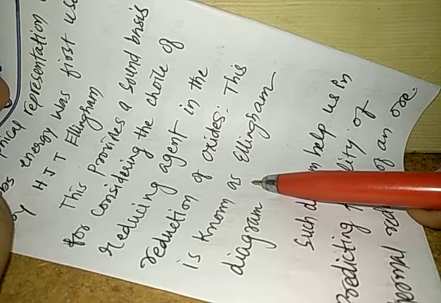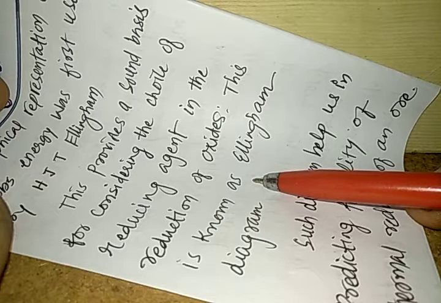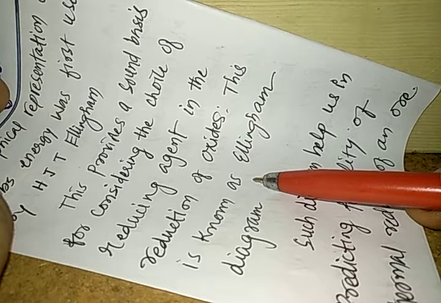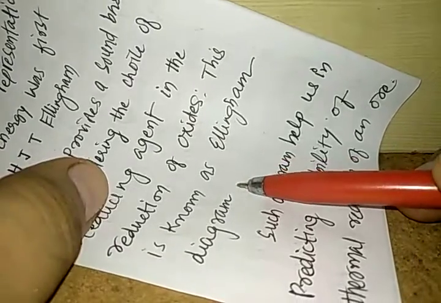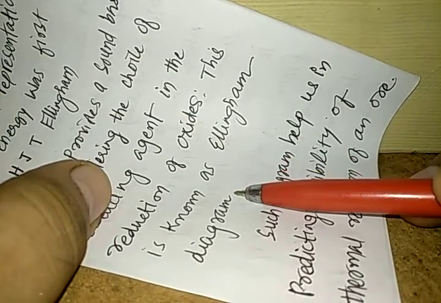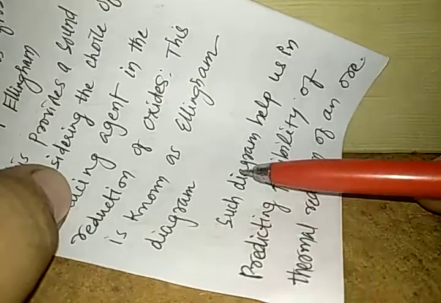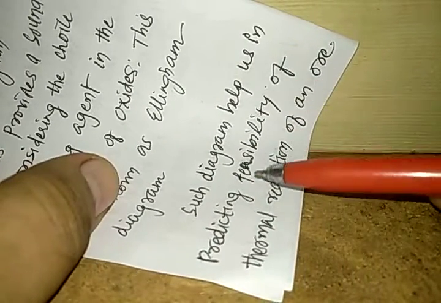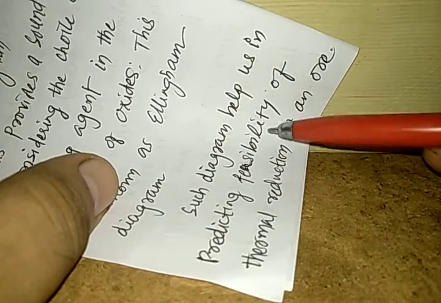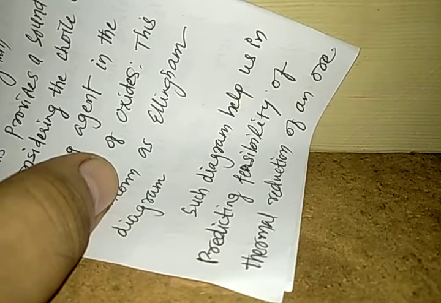So in the Ellingham diagram, we plot delta G per mole of O2 for the production of the element oxide, and on the x-axis we plot temperature. So how does the formation of oxide take place if we keep increasing the temperature, and what are the changes in the delta G values? Such a diagram helps us in predicting the feasibility of thermal reduction of an ore.